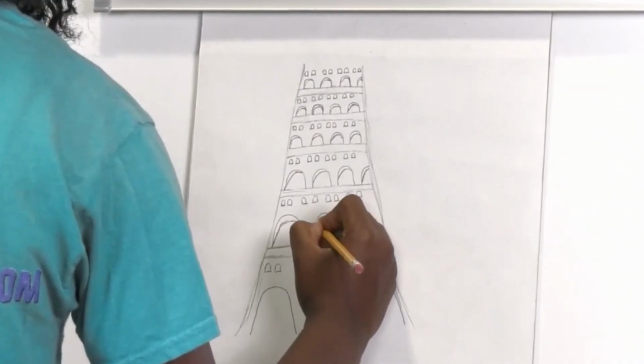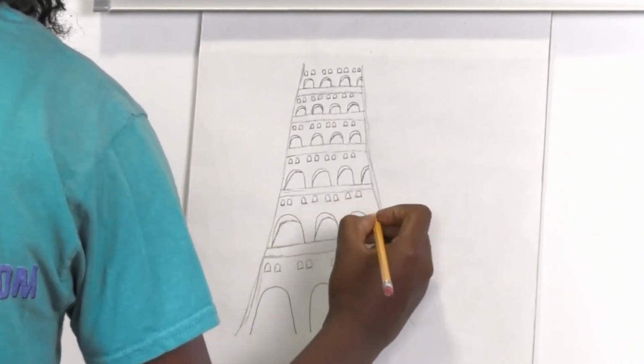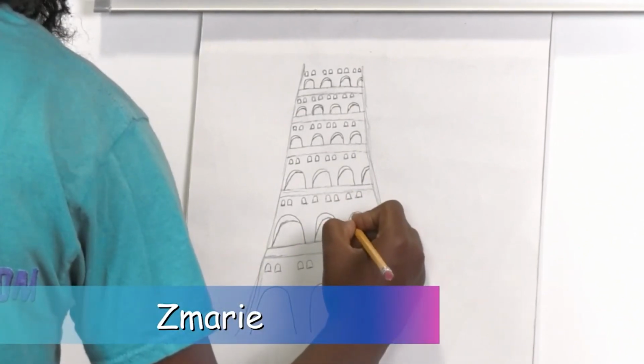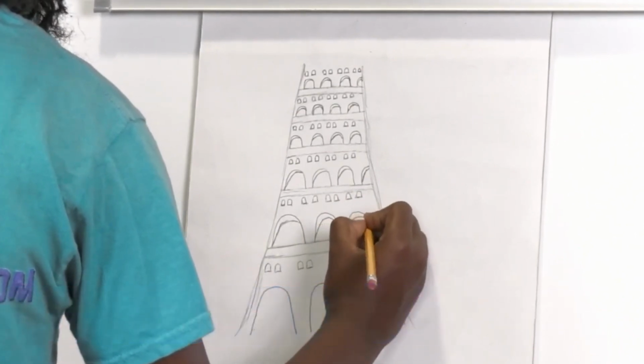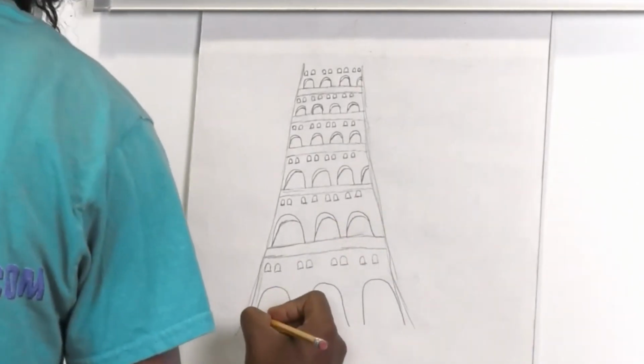Next one. This one. Now the big windows.